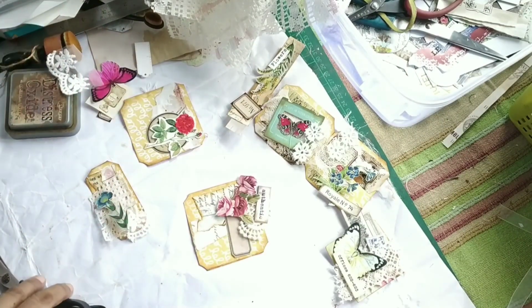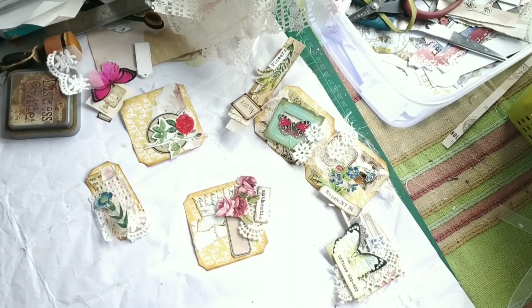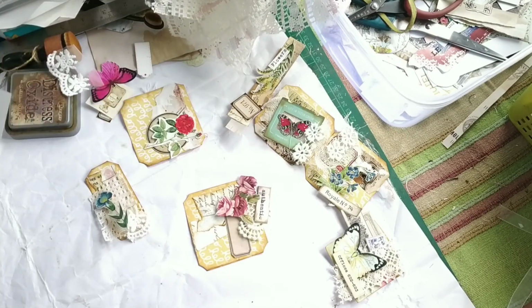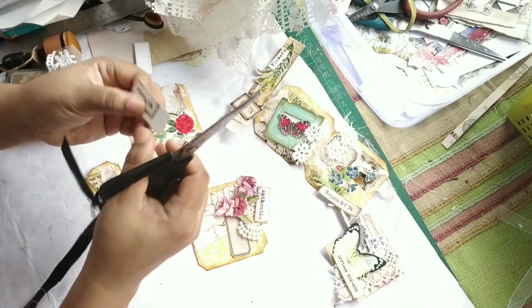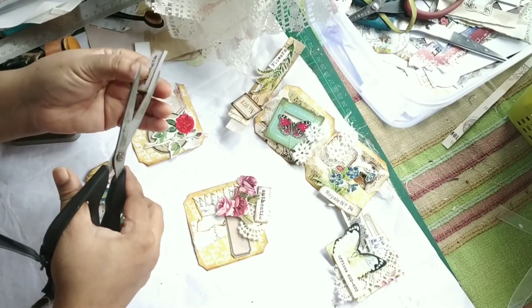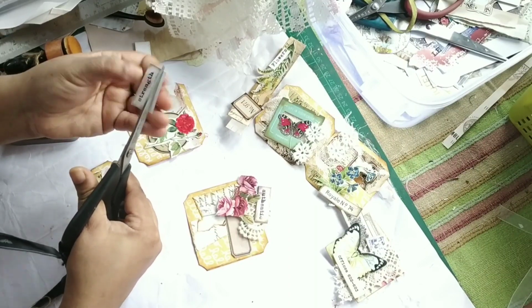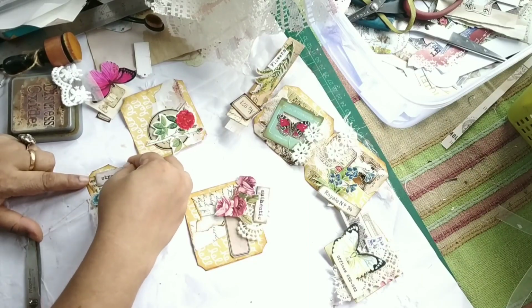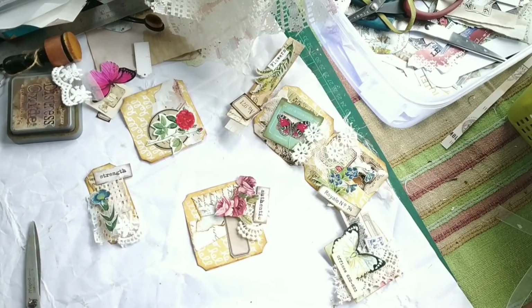I have not put down any labels, which is very, very unnatural of me, and I'm going to put down some label. So I'm using these labels. These are from, I don't know the name of the shop, I forgot. One Journal Spot or something. This is a shop in Norway, and I really loved her words. They are pretty nice.